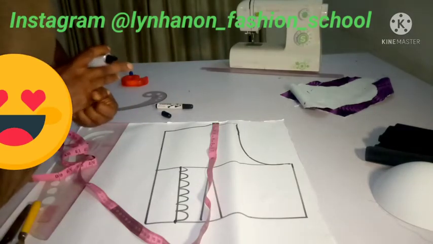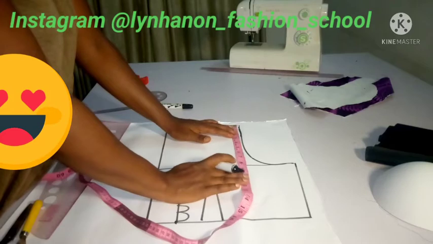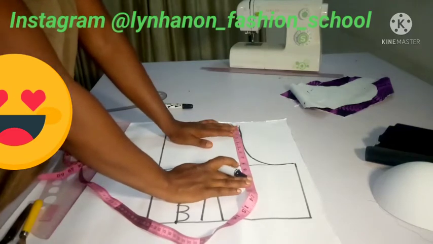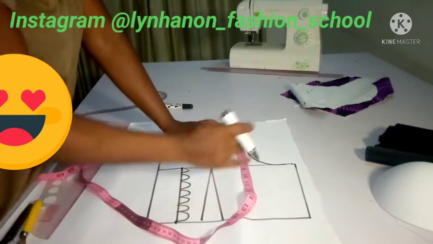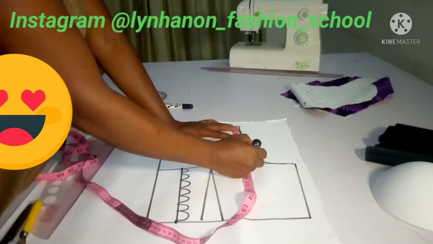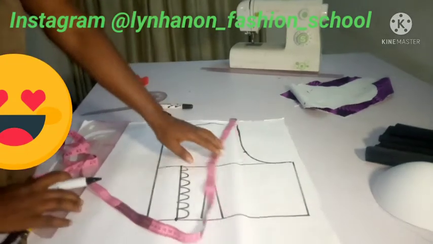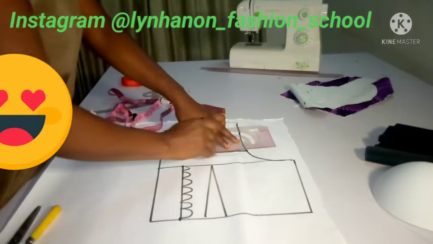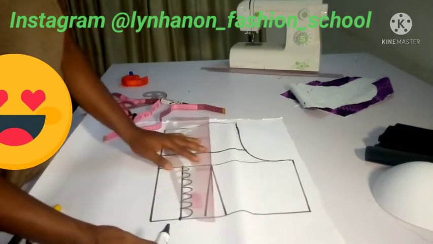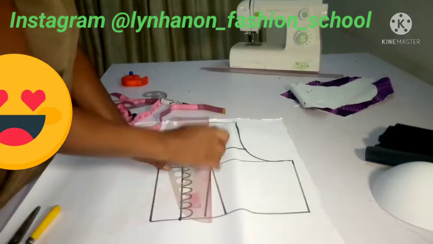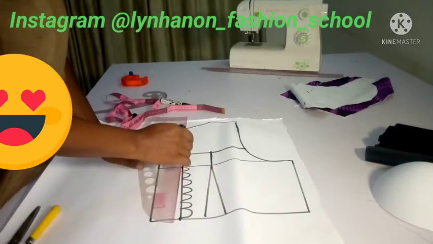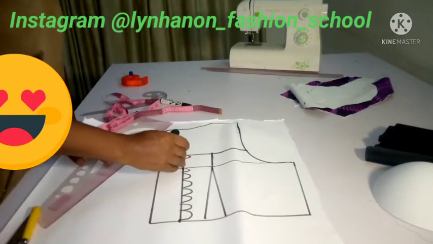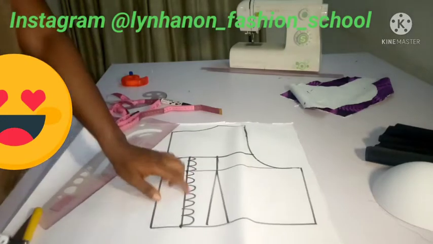I'm going to use the same measurement that I used for the front, which was 6 inches, as my new neckline for the off shoulder. So I'm also going to be using the same 6 inches for the back. I'll connect my dart all the way up to that place, and I also connect my panel to that place. Either you are using eyelet or you are using loop.